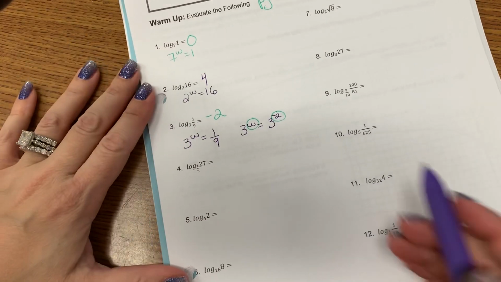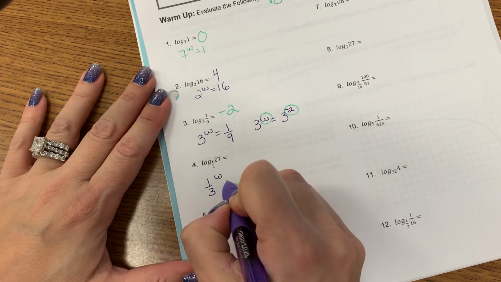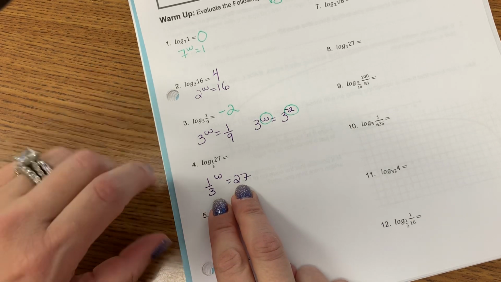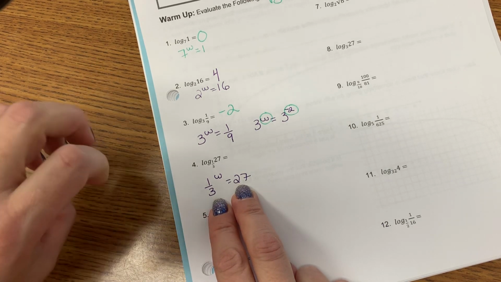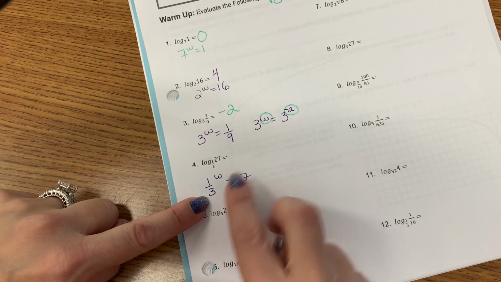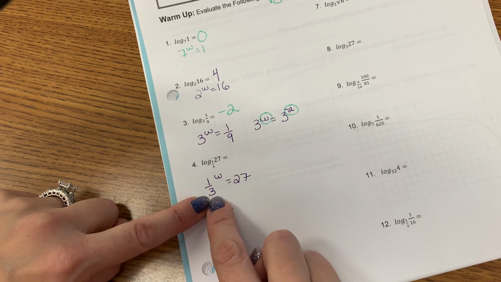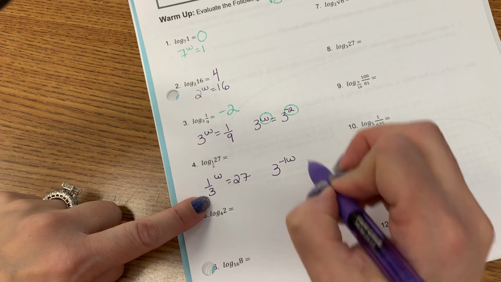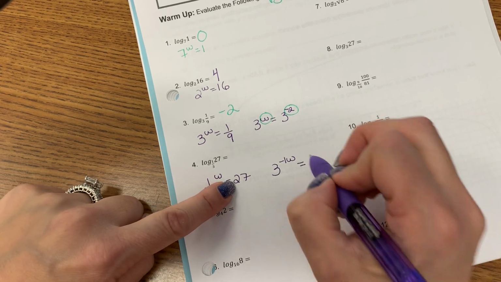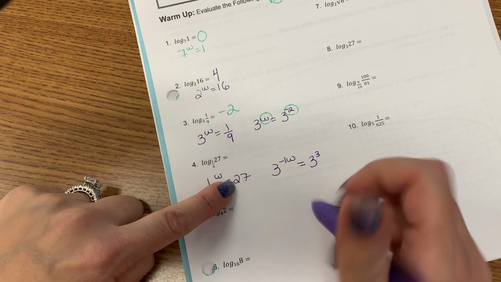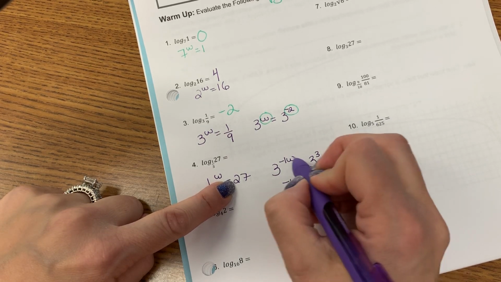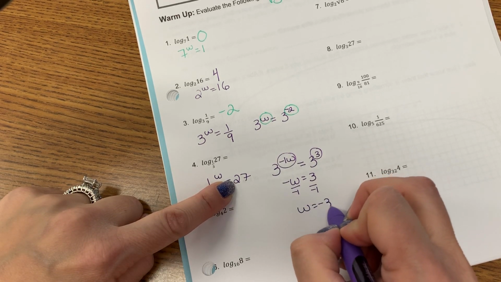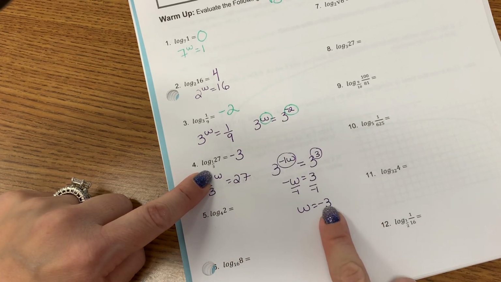All right, for 4, this one's tricky. 1/3 to what power is 27? So I want both sides to be 3 to an exponent. If I can make both sides 3 to an exponent, I can get my log answer. So I'm going to take my 1/3 and say that's 3 to the -1 to move the 3 from the denominator. And 27 is 3 cubed. So -w equals 3 from your exponents. Divide both sides by -1, and so our logarithm equals -3.